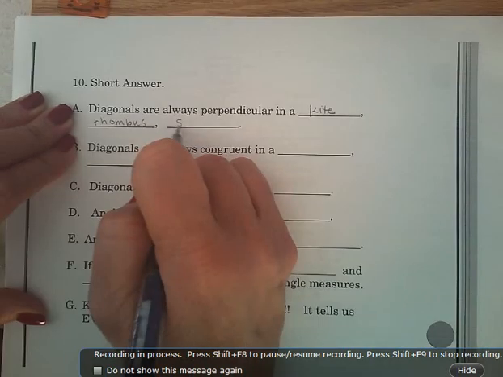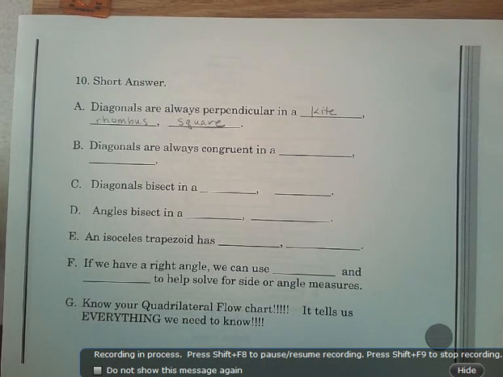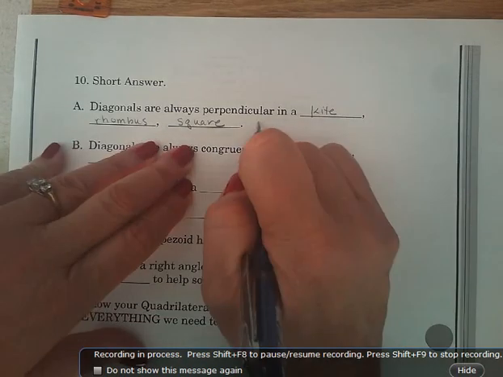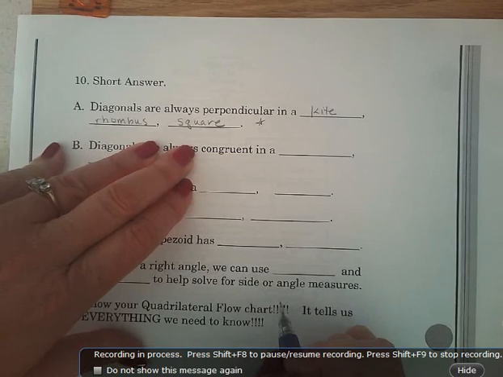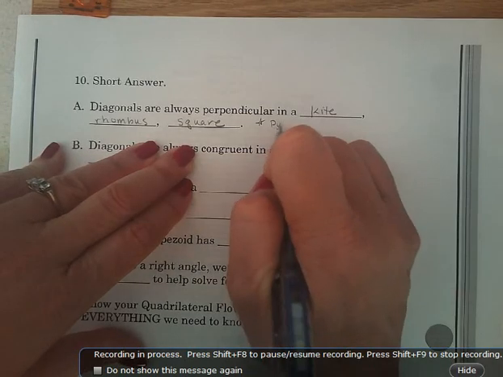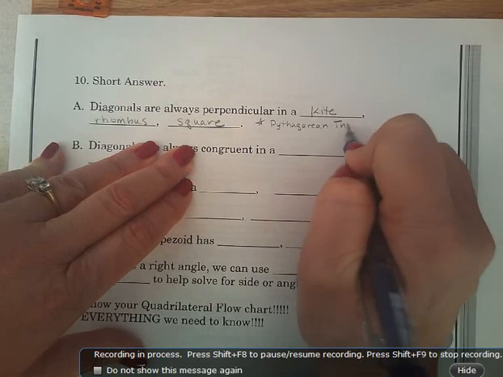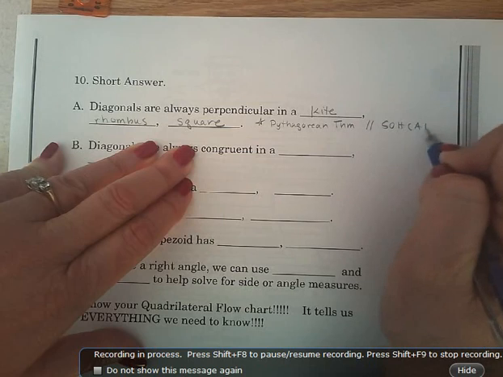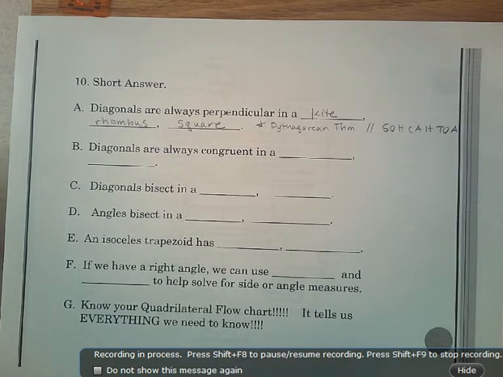Diagonals are always congruent in what figures? There's actually 3. Diagonals are always congruent in my rectangle. Diagonals are always congruent in my square. And we can add one more. Exactly right. The isosceles trapezoid. That's one of the only other properties of my isosceles trapezoid, is that my diagonals are congruent.